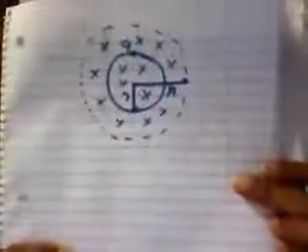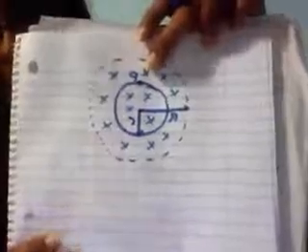And here's my picture. I hope you can see it better. It's bigger. And you know, the X's mean that the magnetic field is going into the page. Alright, so for A they say determine the induced emf in the loop. So emf is going to be equal to, well, negative dΦ/dt.